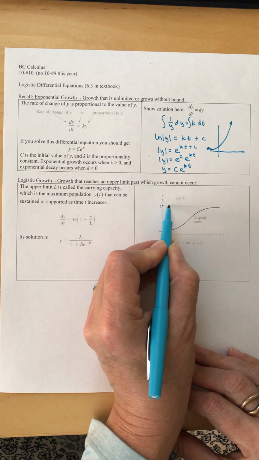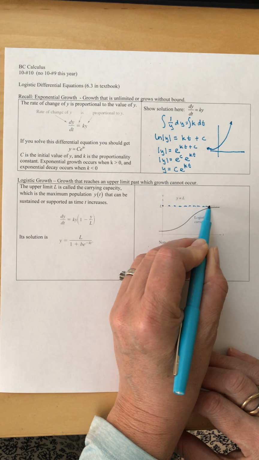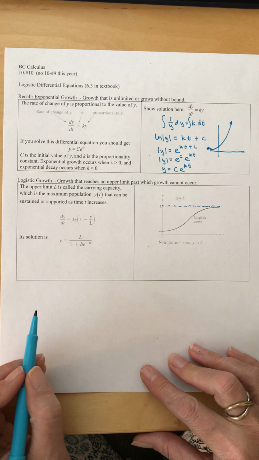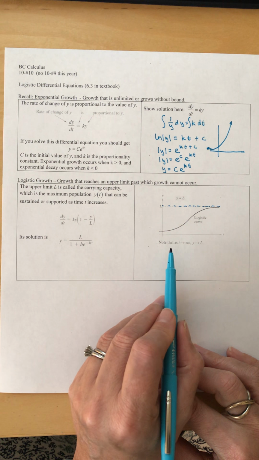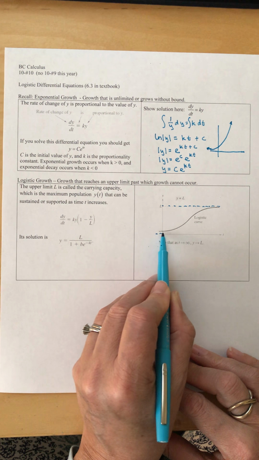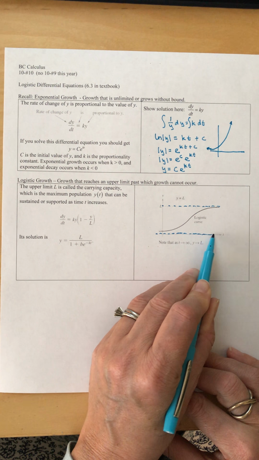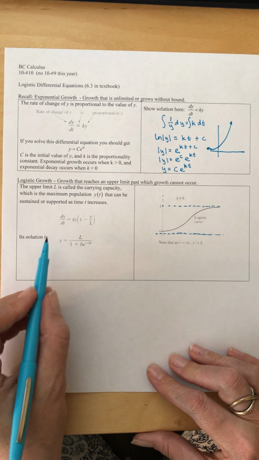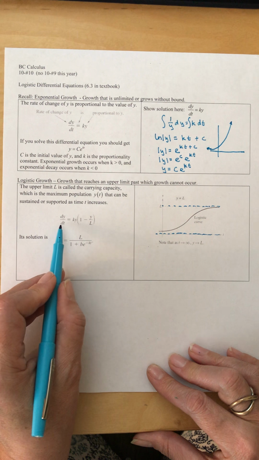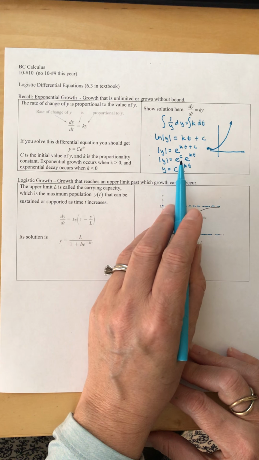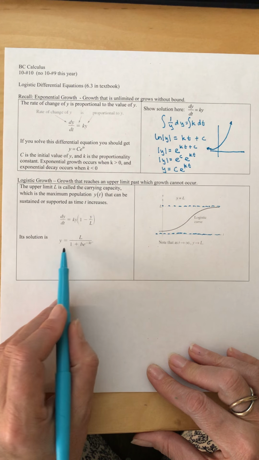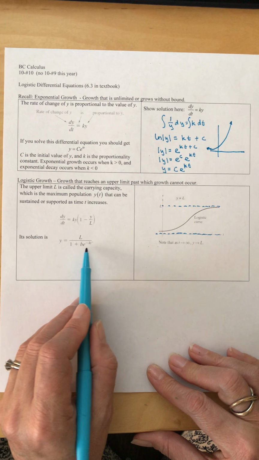So there is a horizontal asymptote here, and there is also a horizontal asymptote at y equals 0. If you solve this differential equation using steps similar to this process, it will get you to this solution.